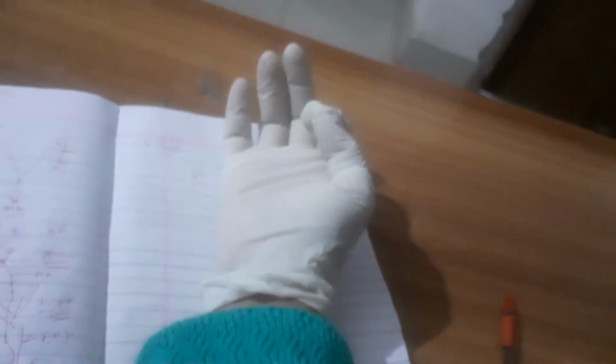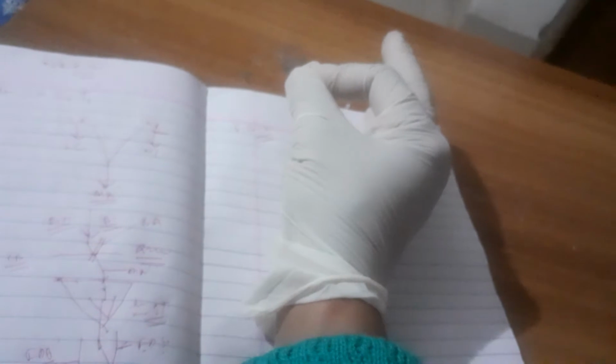Flexion of the thumb at the interphalangeal joint and flexion of the proximal interphalangeal joint of the index finger are required. But both will get paralyzed, so the OK sign will not be possible due to the involvement of the flexor pollicis longus and the lateral half of the flexor digitorum profundus.